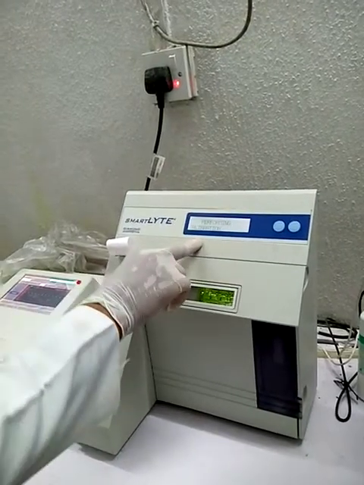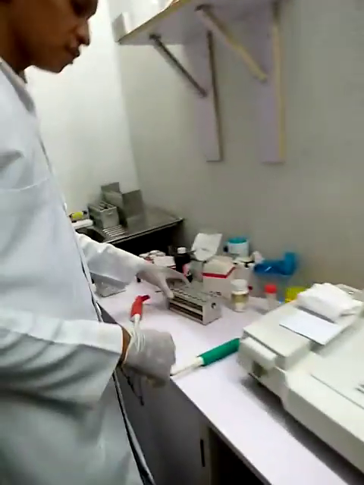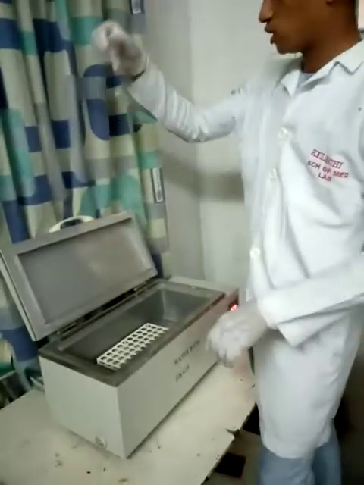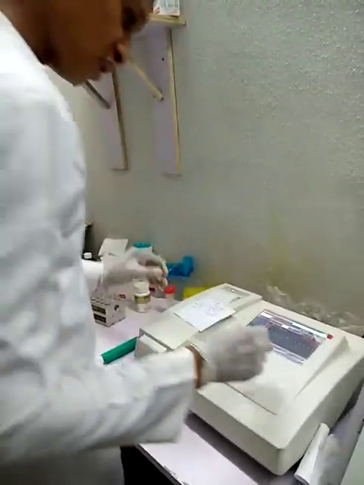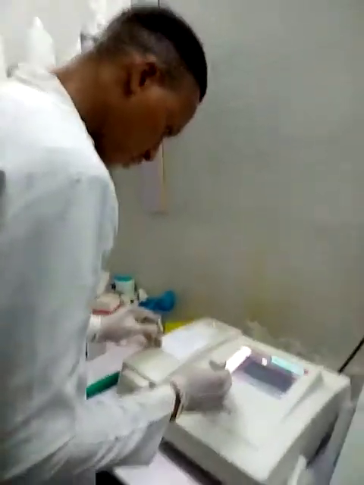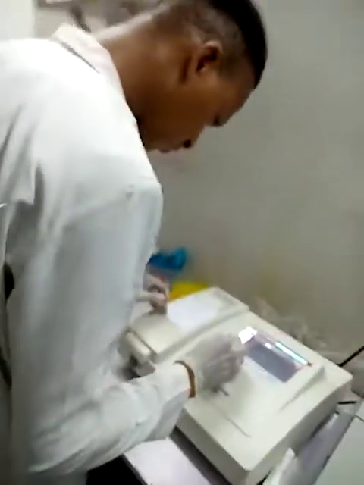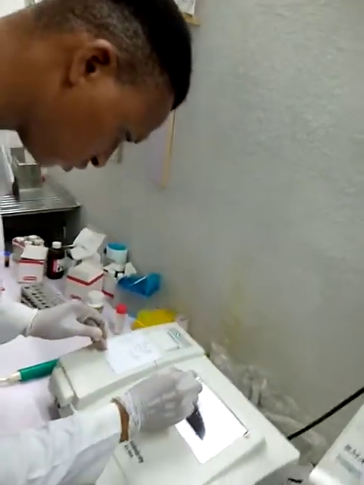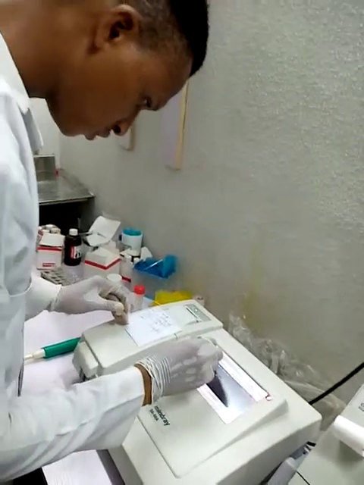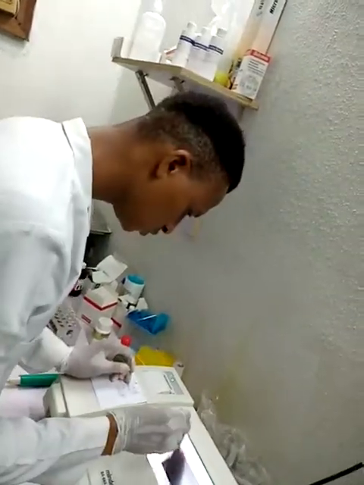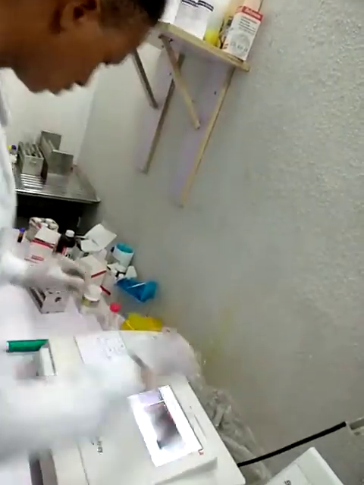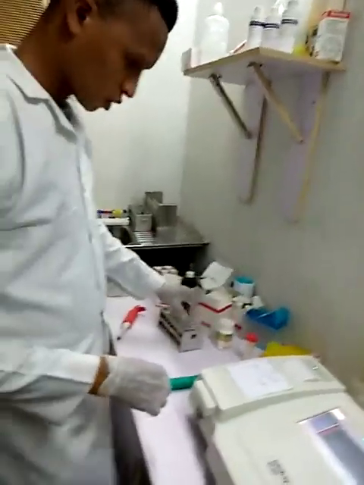So while we're performing calibration, we're going to read our HDL, which is in the top. Okay, my HDL is ready to be read. Back to the Mindray semi-automation machine. I'll select my HDL. So HDL cholesterol. Okay. And wash.